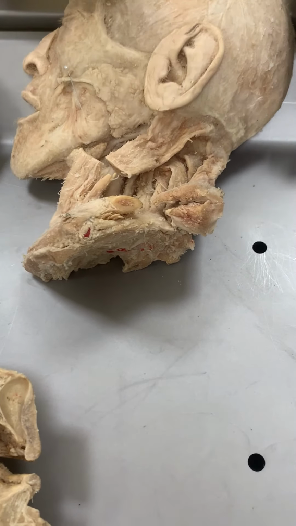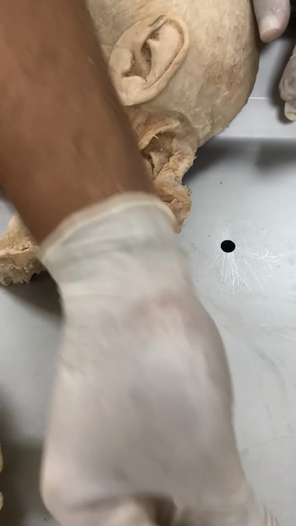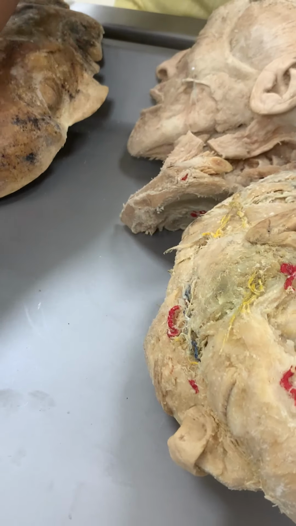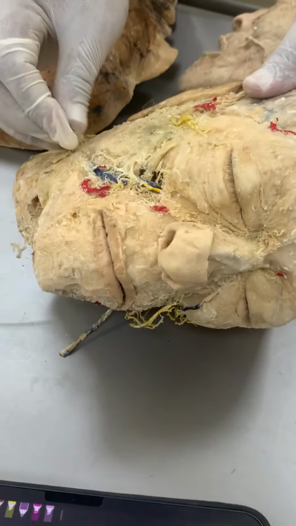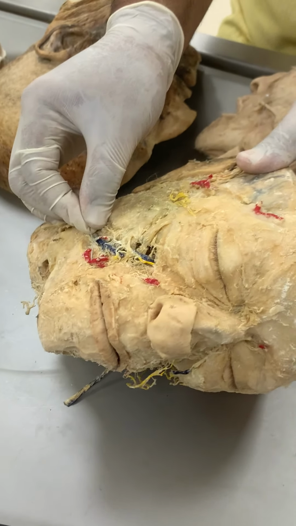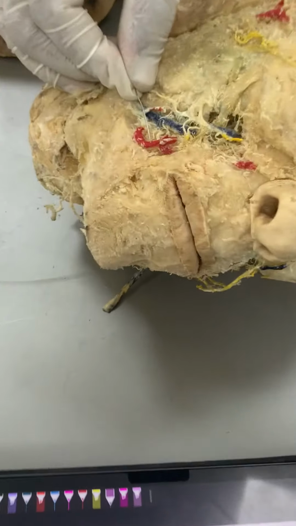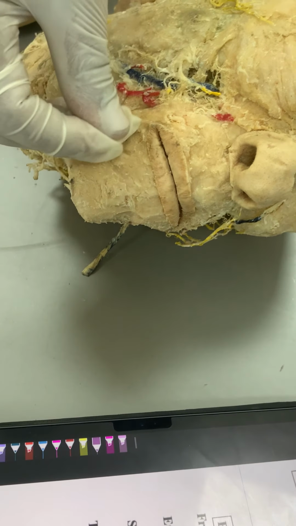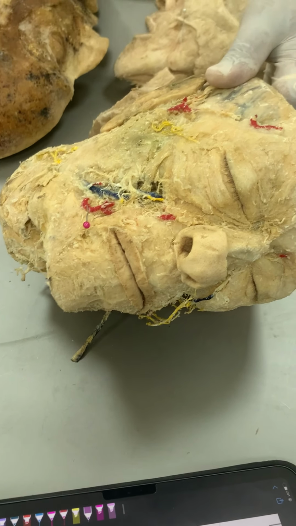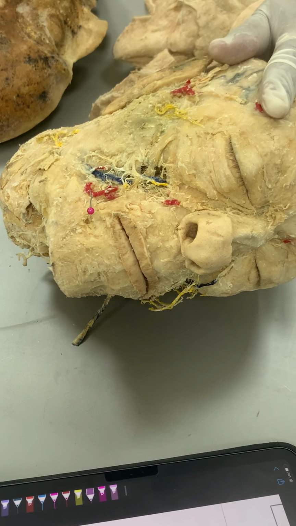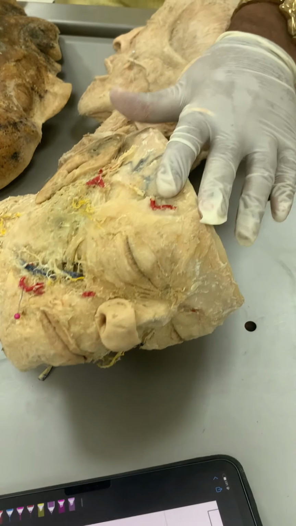And then, what is this? The facial artery. Yes. So this is the facial artery. Okay, so all these are the things for the mid exam, up to this.